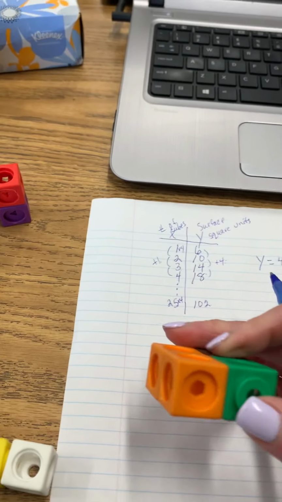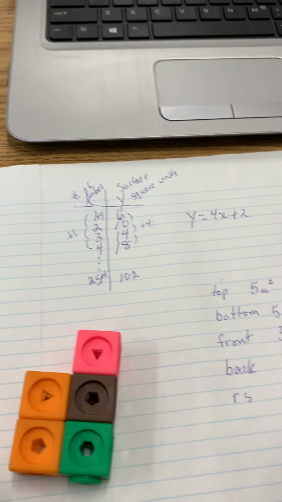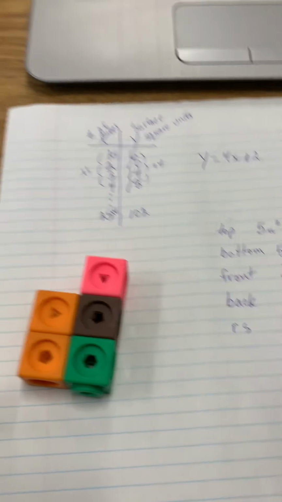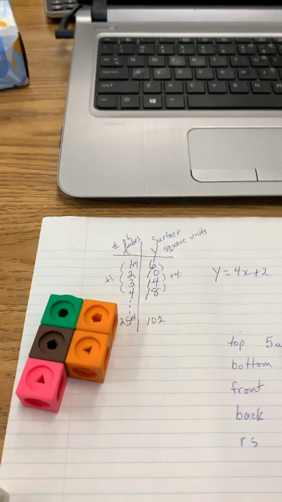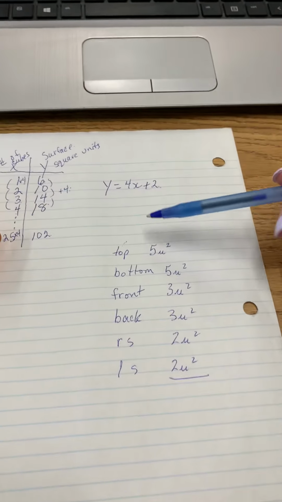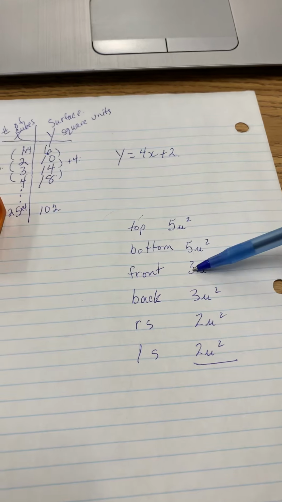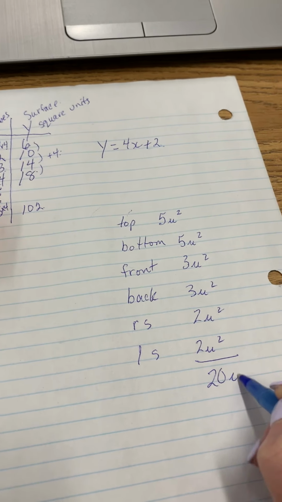And then if I look at the side, I can see 2. So I could call that right side, or I could just call it side 1. And then if I take a look at the other side, it's weird, but I can still only see 2 units squared if I called that left side. And so now total surface area means we add them all up. That's what total means. 5, 10, 13, 16, 18, and 20 units squared.